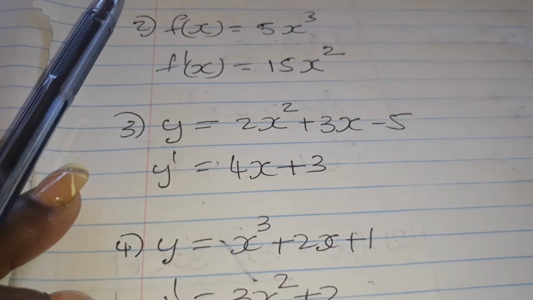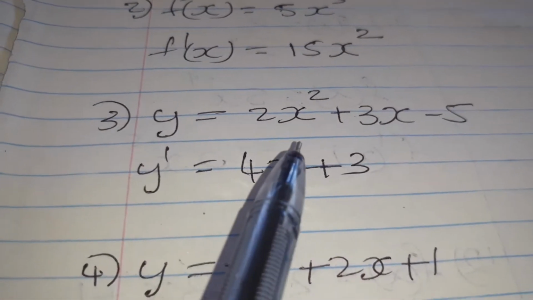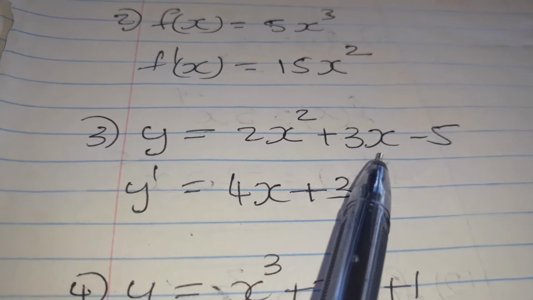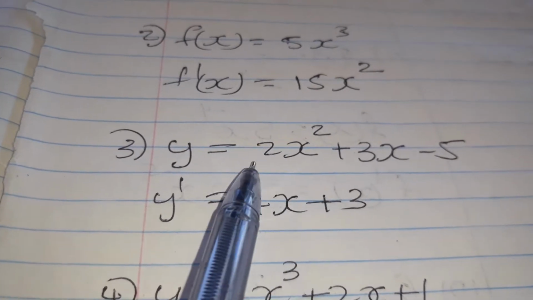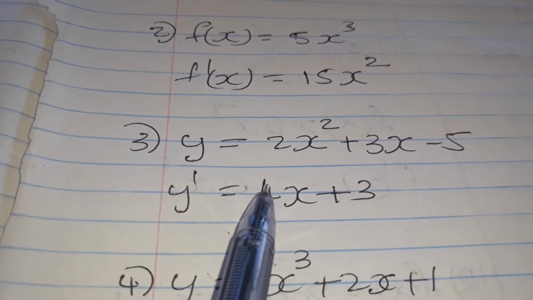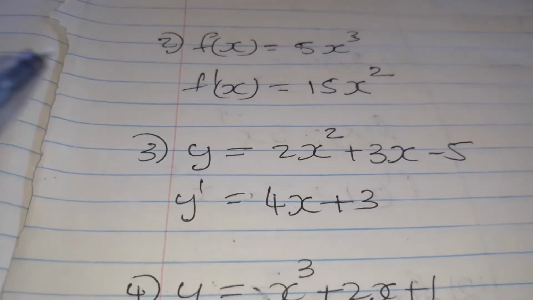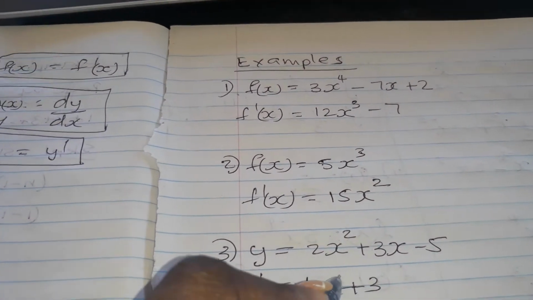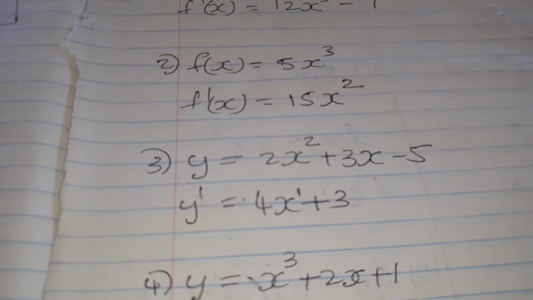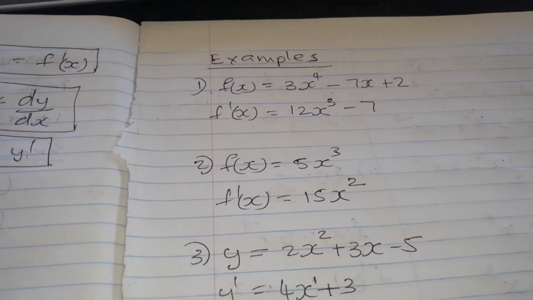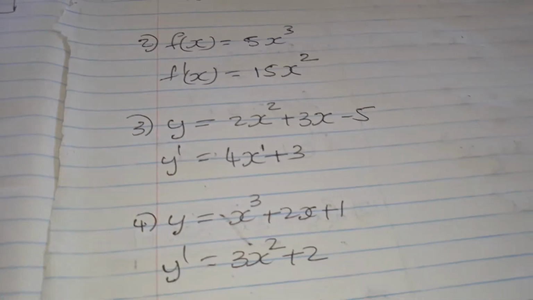Okay, we're going to look at another example. Example number 3. y is equals to 2x squared plus 3x minus 5. Again we are differentiating. The 2 will go and multiply in the front. 2 times 2 is 4, and 2 minus 1. The power here is 1, but we normally don't write 1. We understand it, the power is 1. And 3x will be differentiated to 3.